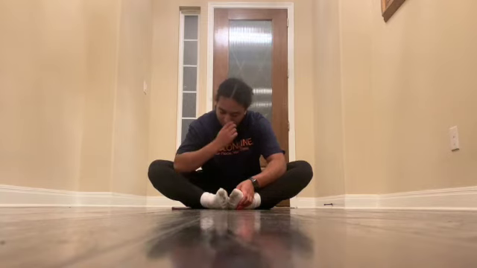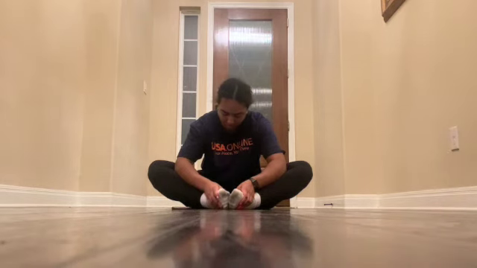So with this, I am sitting with the upper body nearly vertical and legs straight. I've flexed both knees, bringing the soles of the feet together. I'm pulling the feet towards my body actively.